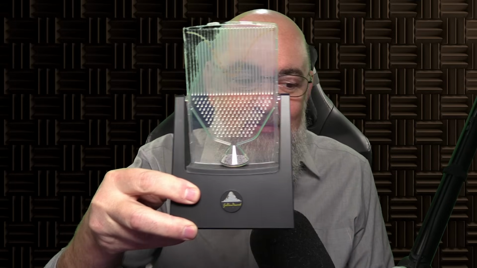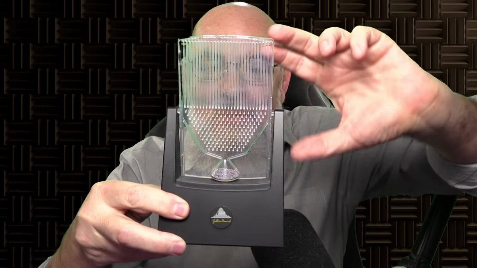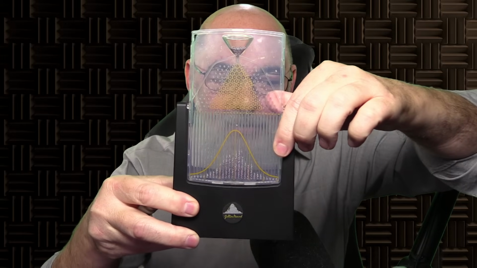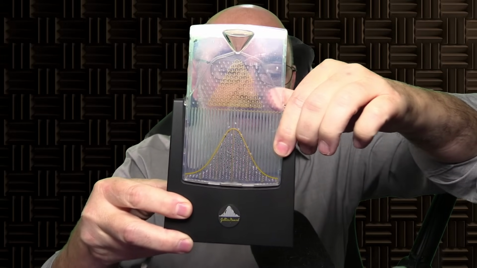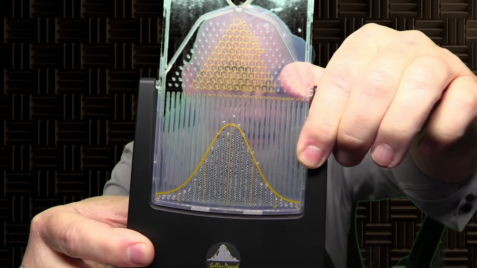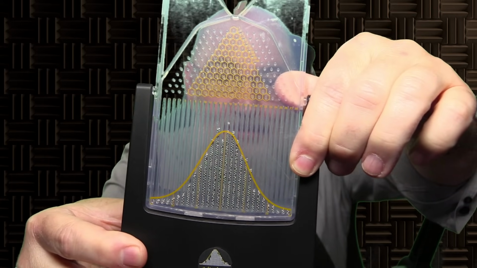This is a Galton board, which exists primarily to demonstrate a normative bell curve distribution. All it is, is a bunch of balls that fall down, and you can see they consistently do this. But you can use this to teach this basic principle of math.